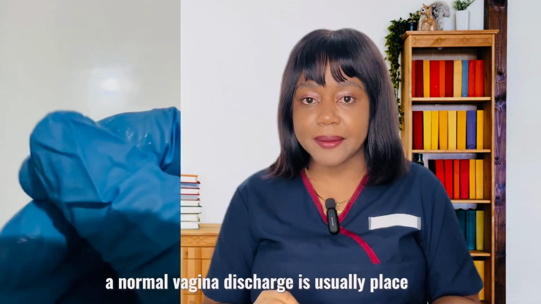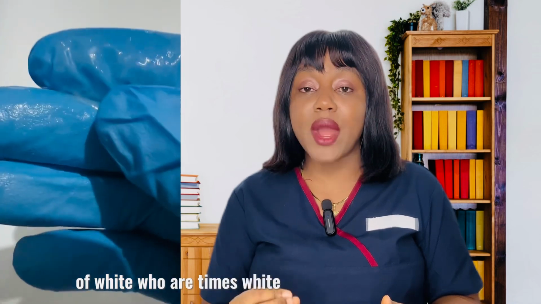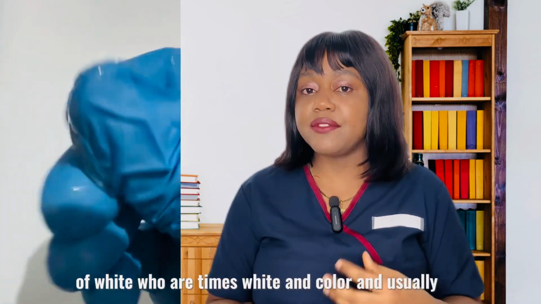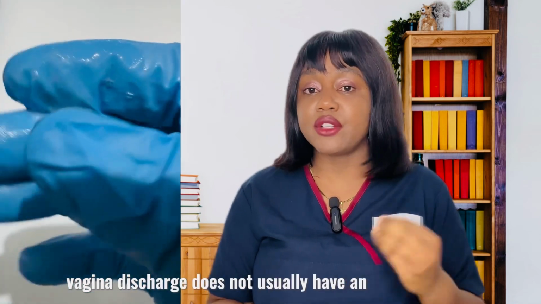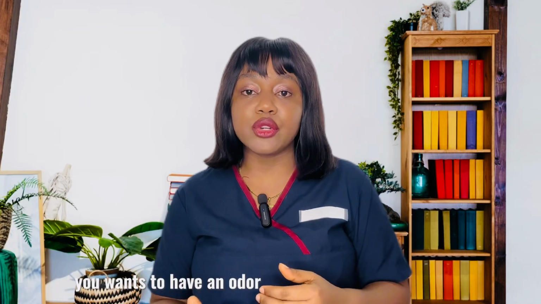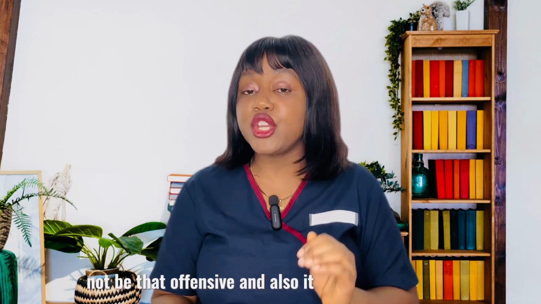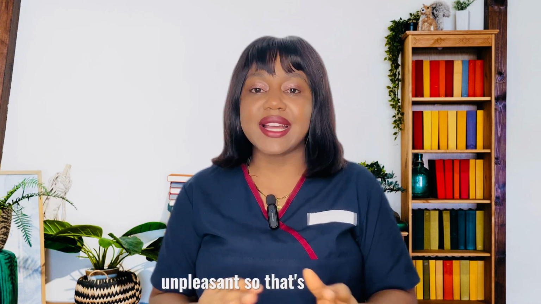You know, a normal vaginal discharge is usually clear, off-white, or at times white in color, and usually vaginal discharge does not have an odor. But if it does have an odor, the odor will not be that strong, and it will not be that offensive, and also it will not be that unpleasant. So that's how it is.